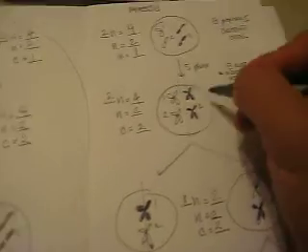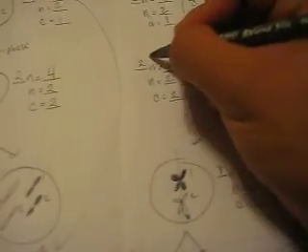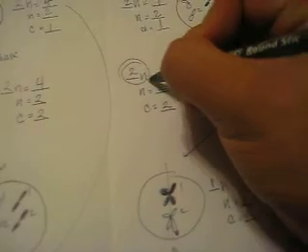So, now, finally, I'm going to tell you the big idea, alright? The big idea here, I want you to notice, is that it goes from diploid to haploid.